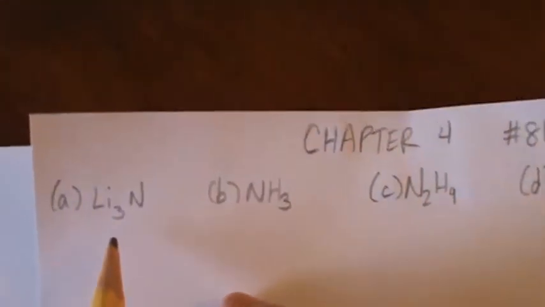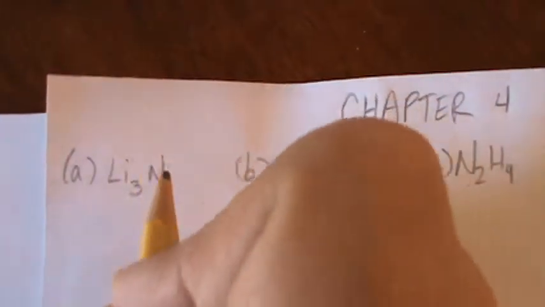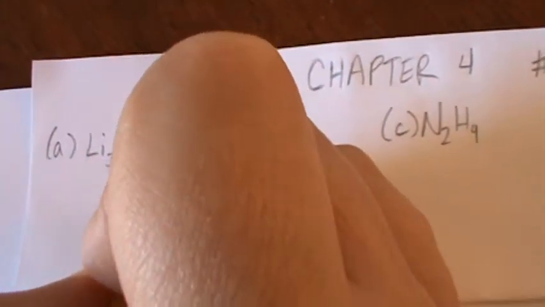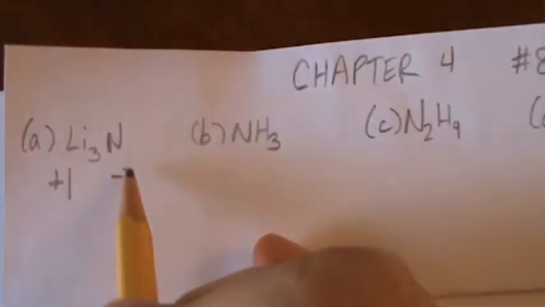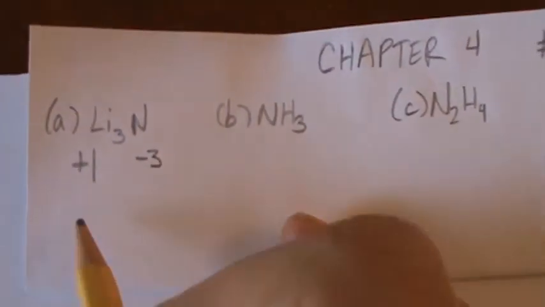All right, so looking at this first one, it is lithium nitride. We know from our ion list that the nitride anion is N3-, so the oxidation state here is -3. Lithium, Li+ as an ion, is +1. We check to see if those balance, because we have a -3 charge here and 3 +1 charges, and that makes the whole thing neutral, so we're good.